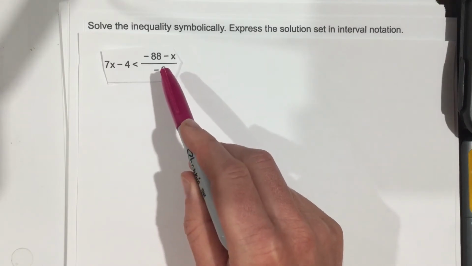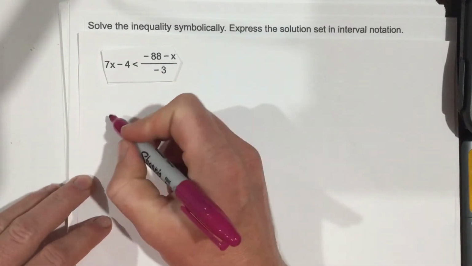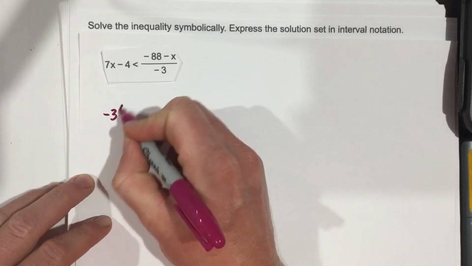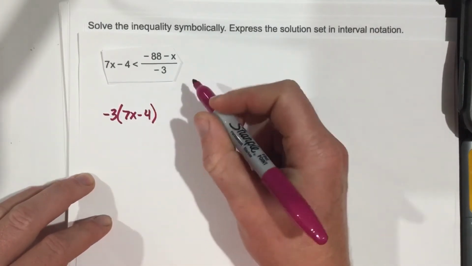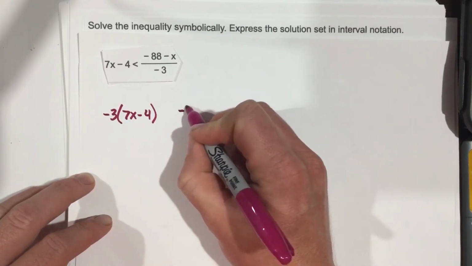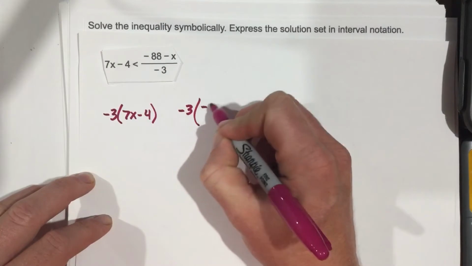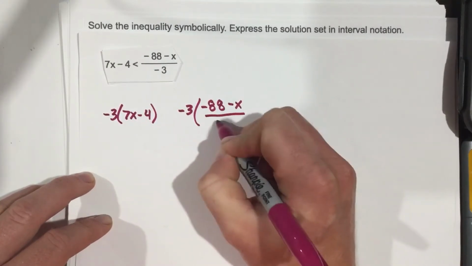So I am always going to cancel a fraction by multiplying by its denominator. So let's multiply the left and the right side by -3. So -3 is going to be multiplied times 7x minus 4. And -3 is going to be multiplied by -88 minus x over -3.